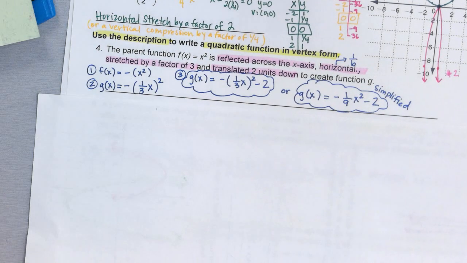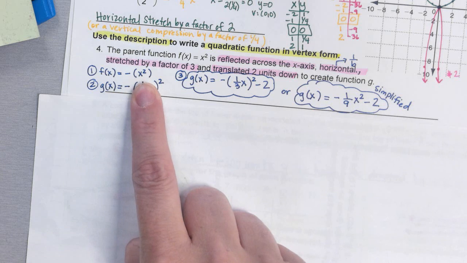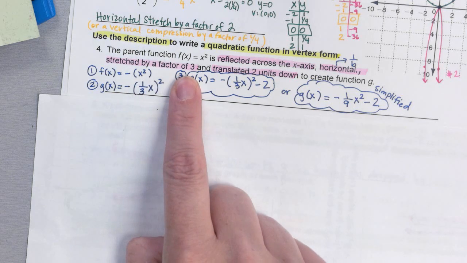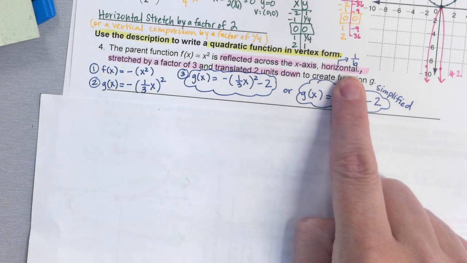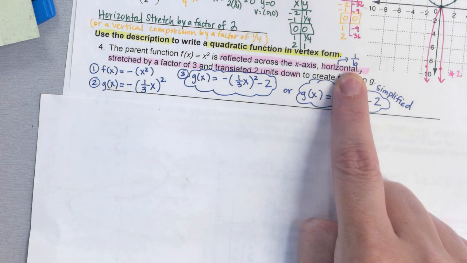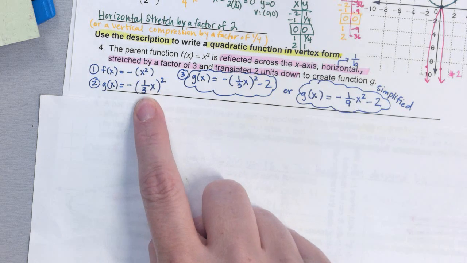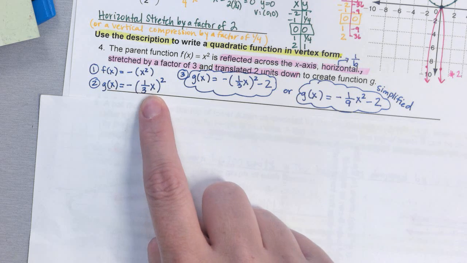Okay, so the first thing is it's reflected across the x-axis. So the negative goes on the outside of x squared. Then it's horizontally stretched by a factor of 3. So when I see horizontal, I automatically make a little note for myself that it's the reciprocal. So if it's stretched by a factor of 3, when I plug it in, it's going to be 1/3.